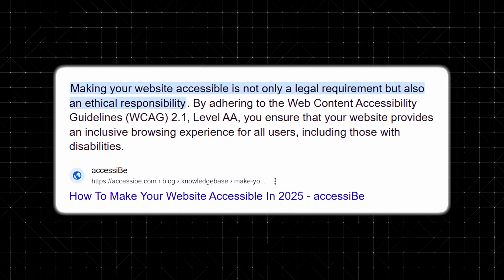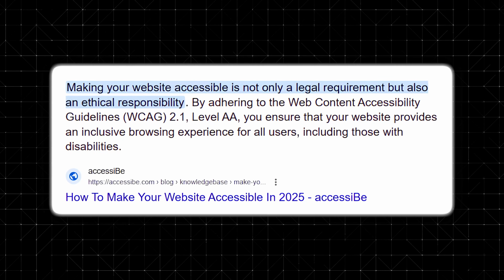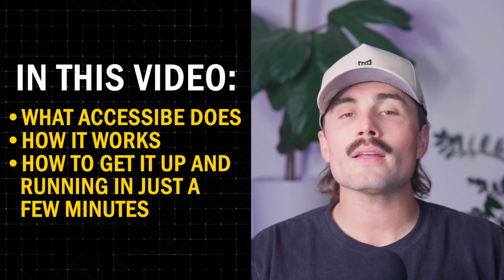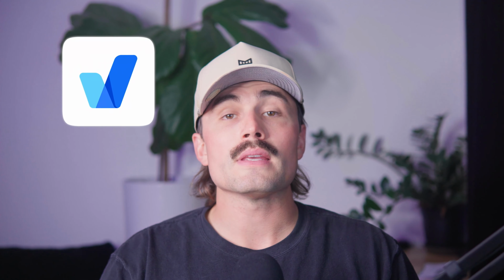Whether you're running a small business site, an online store, or even just a personal blog, making your website accessible is not only the right thing to do, it's legally required. And tools like AccessiBe make that process way easier than it used to be. Let's walk through what AccessiBe does, how it works, and how to get it up and running in just a few minutes. Why ADA compliance matters and what AccessiBe actually does.